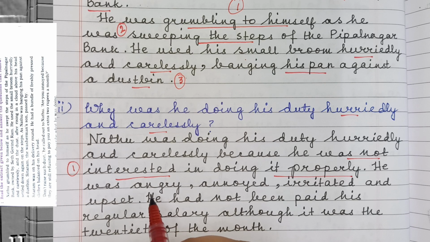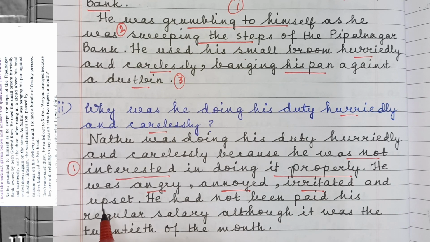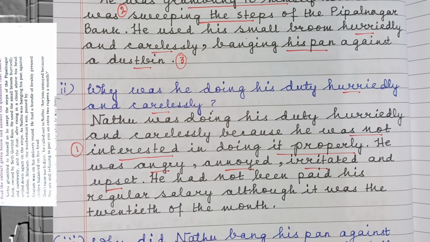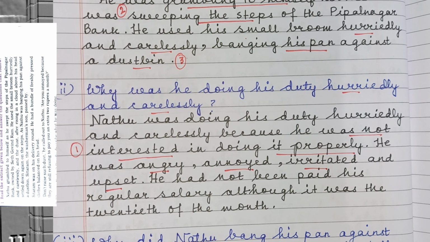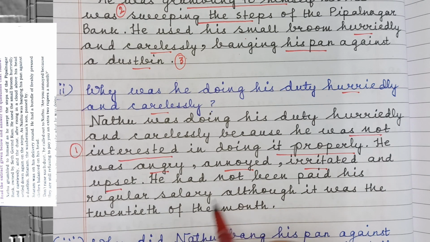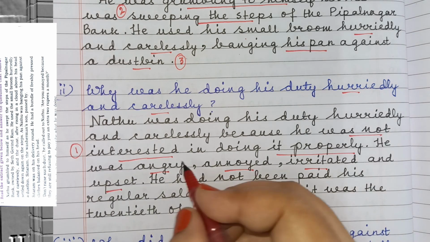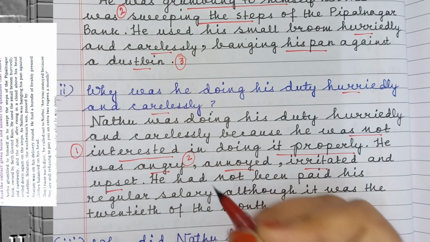He was angry. और ये क्यों? He was angry, he was annoyed, irritated and upset. उसका जो मेंटल स्टेट था वो ठीक नहीं था. He was mentally disturbed. In fact, वो गुस्से में था, वो annoyed भी था और वो बहुत irritated feel कर रहा था. So this is point number 2.